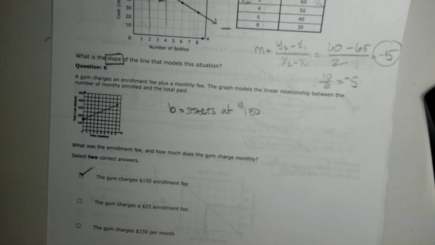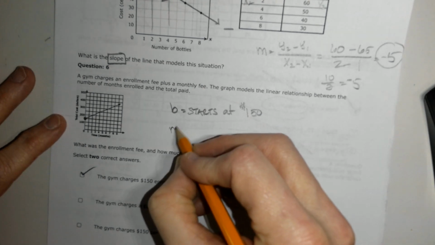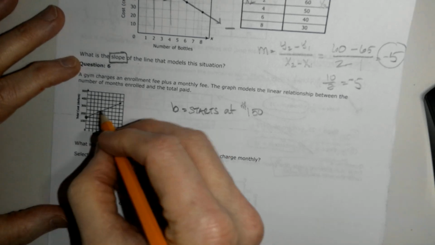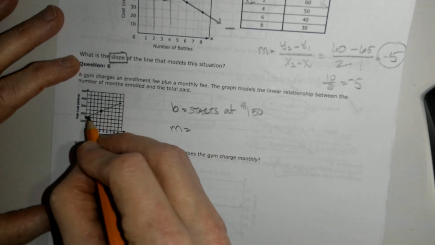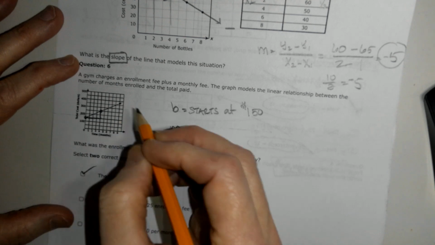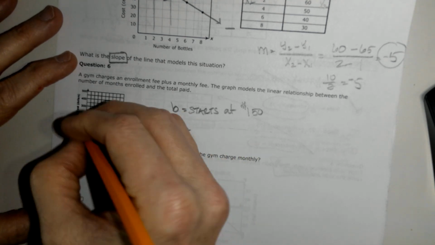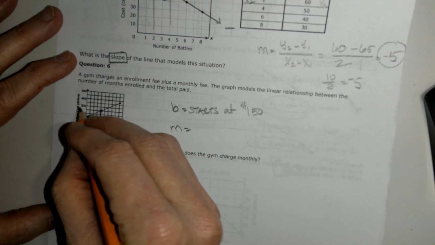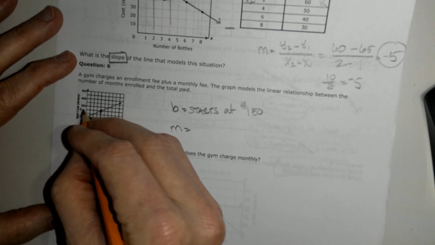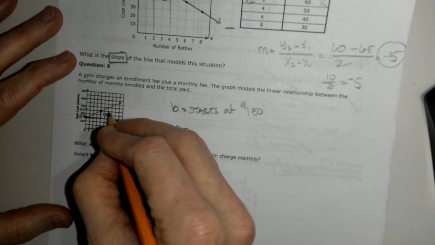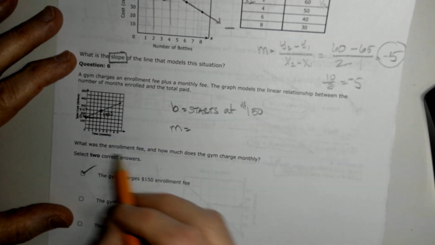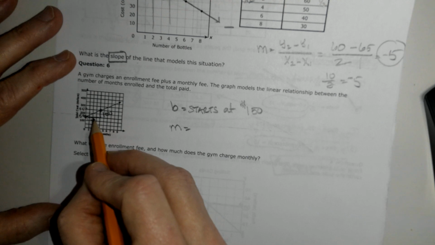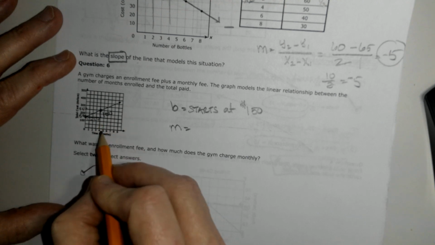Next, we need to find the slope, M. Since I have a graph, I'm going to use this point and this point, and create a right triangle. The separation of my y value from 150 to 250 is 100. My x values are 1 each, so it's going to be 1, 2, 3, 4.